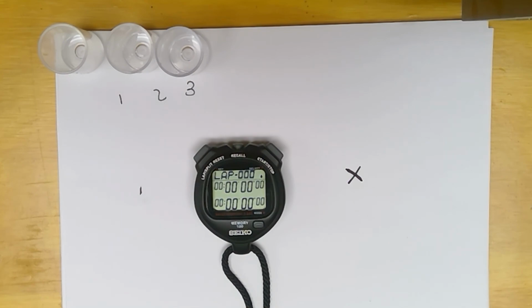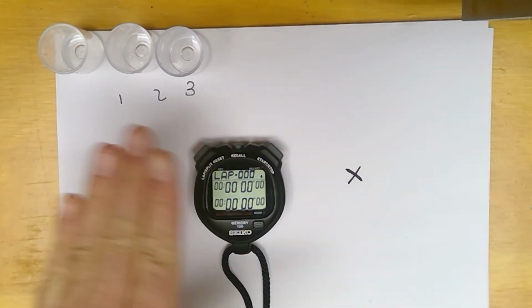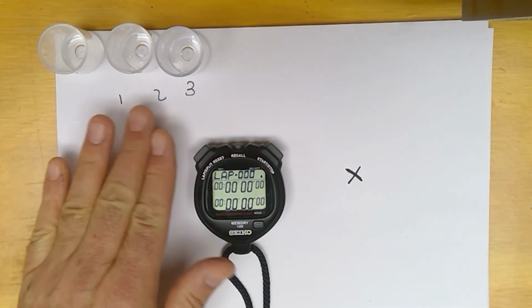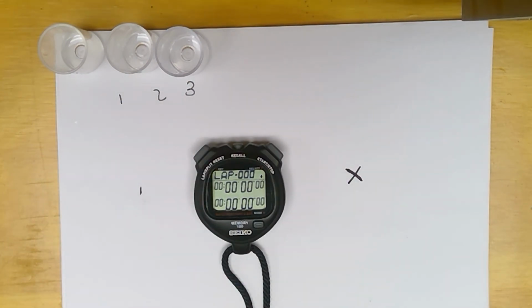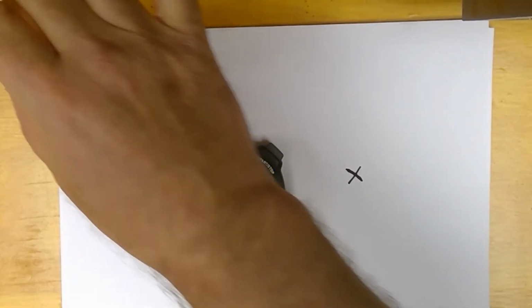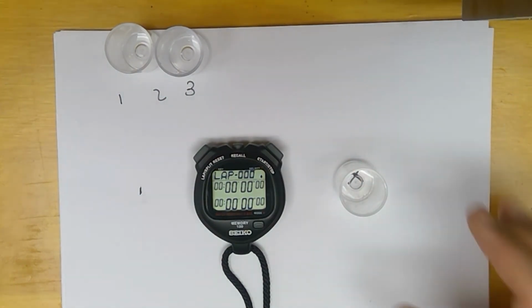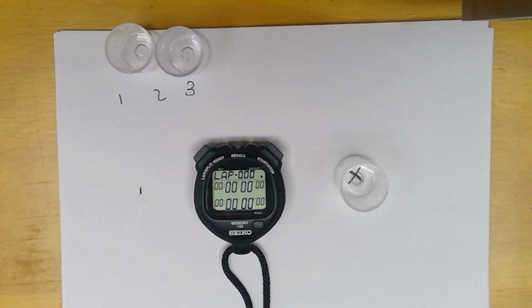Okay, so I've already refilled for our second trial. So we have wells 1, 2, and 3 refilled, and we are ready to start our second trial of changing the hydrochloric acid. We're going to add 2 milliliters again.